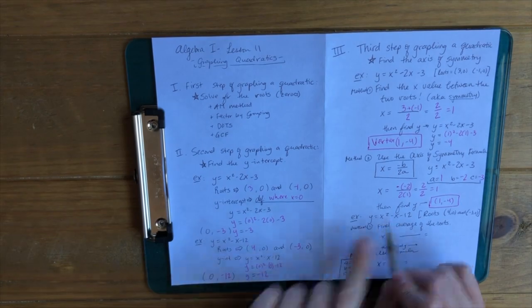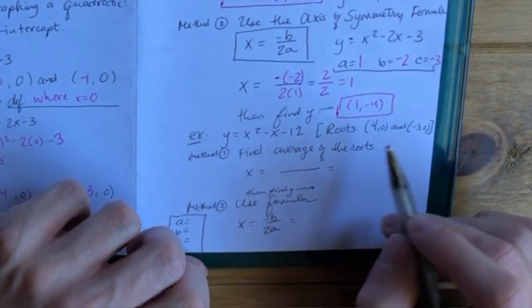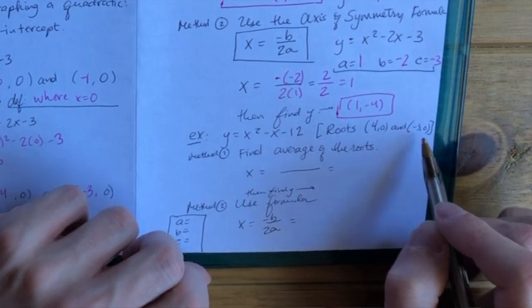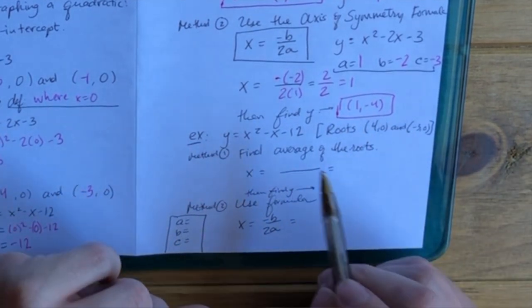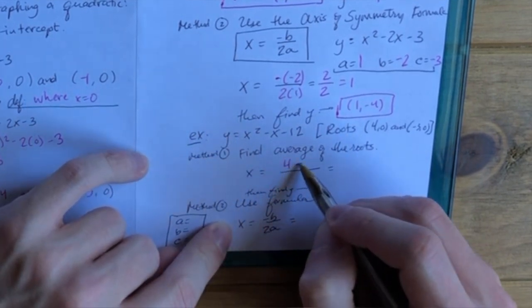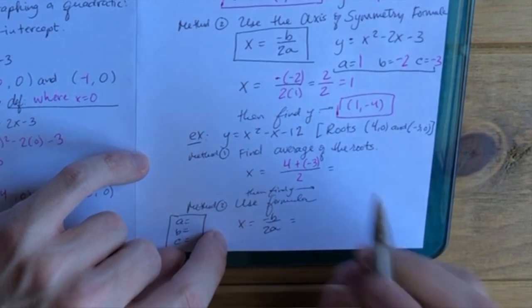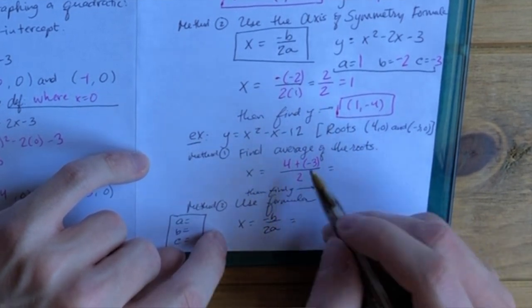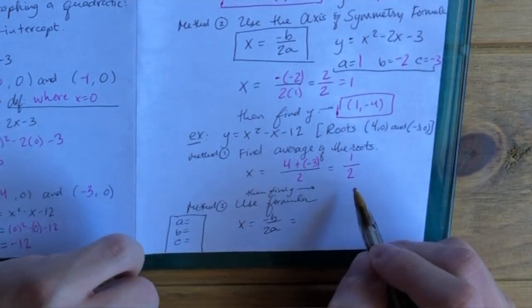This is the same equation as over here on the left side. y is equal to x squared minus x minus 12. We know the roots are (4, 0) and (negative 3, 0). So we can, as the first method, find the average of those roots, just the x values. So we say that x is equal to 4 plus negative 3, and there are two values, so we divide it by 2. So 4 plus negative 3 is really 4 minus 3, so 4 minus 3 is 1 over 2. So our x value is 1 over 2.